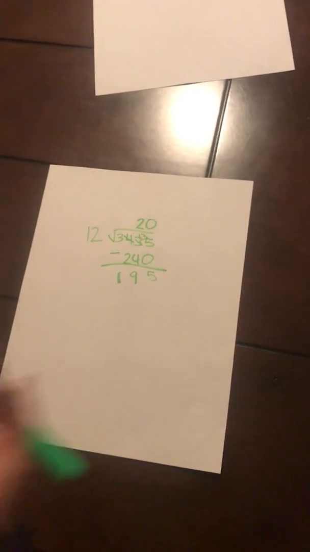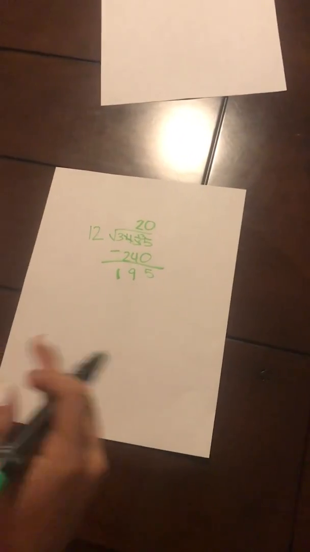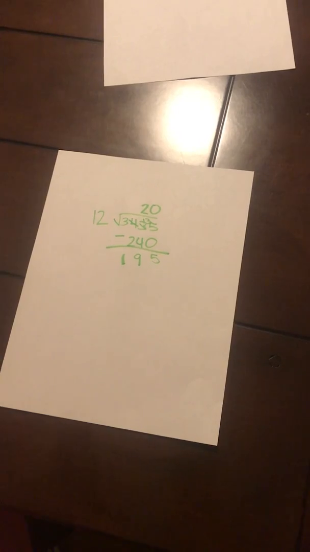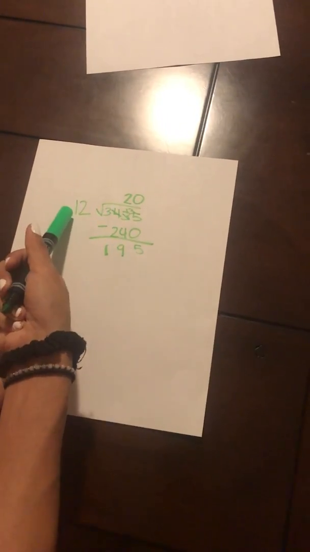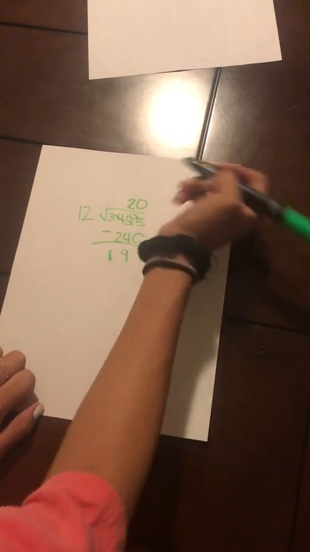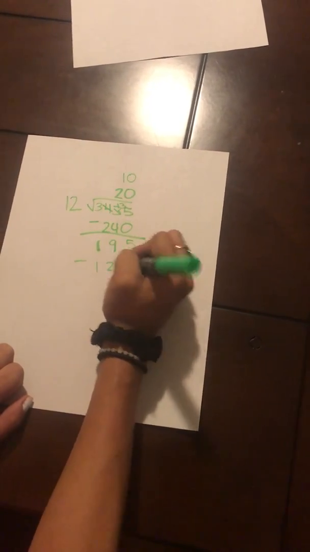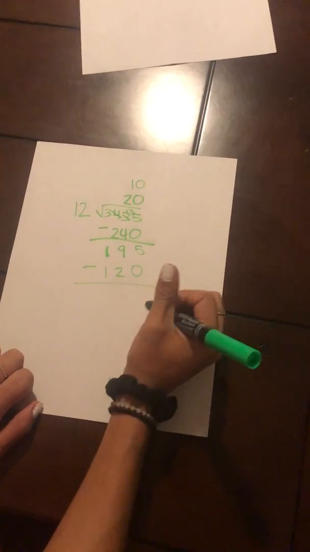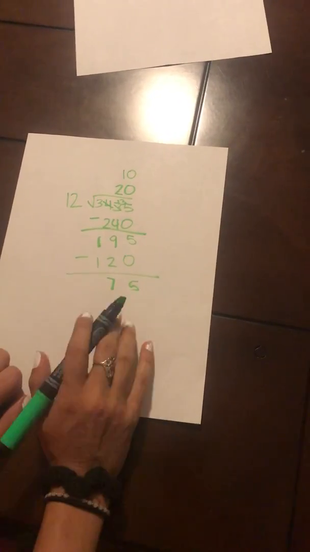So this next step is we guess how many times 12 goes into 195. So we're going to say 10 because it's an easy number to use, and we know that 12 times 10 is 120. So we take what we're multiplying by, which is 10, and we put it on top of our other guess. So we're going to do 195 minus 120. So 5 minus 0 is 5, 9 minus 2 is 7, and 1 minus 1 is 0. So now we have 75.